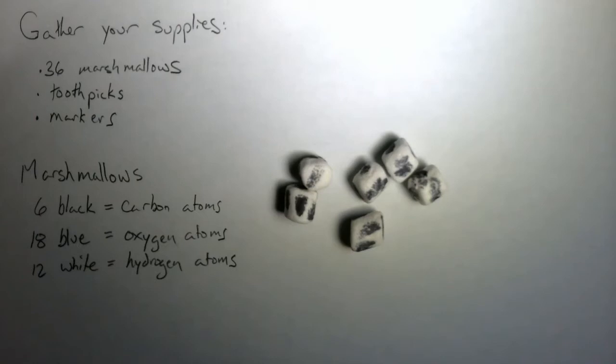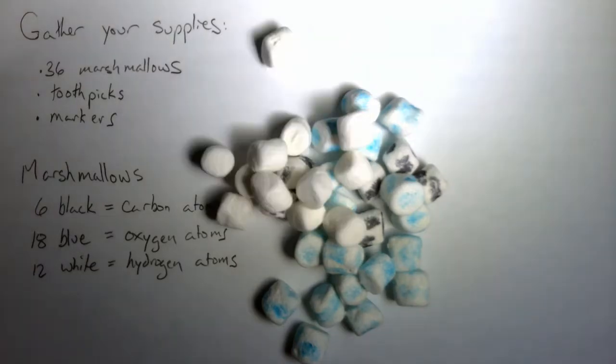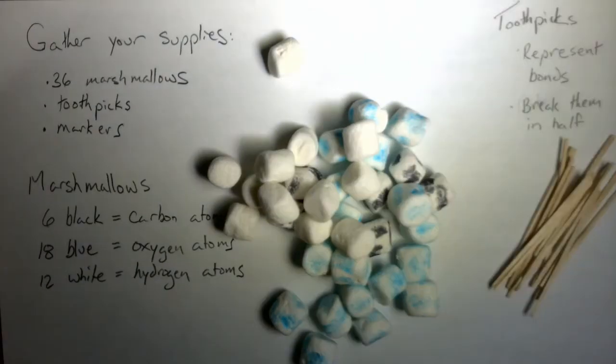You need to color 6 marshmallows black, those represent carbon atoms, 18 blue for oxygen atoms, and 12 white for hydrogen atoms. If you need to use different colors because that's what you have, or your marshmallows are already colored, that's fine. Just make sure that you're consistent about which color is carbon, hydrogen, or oxygen.